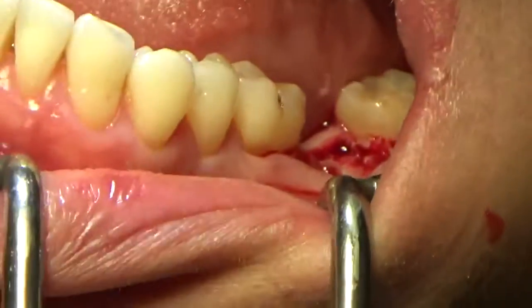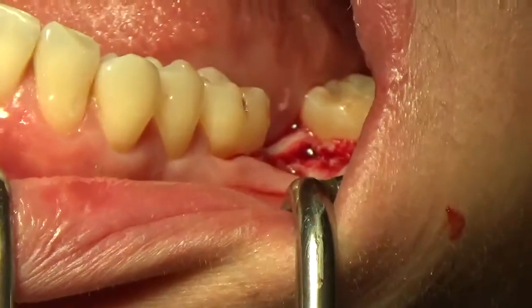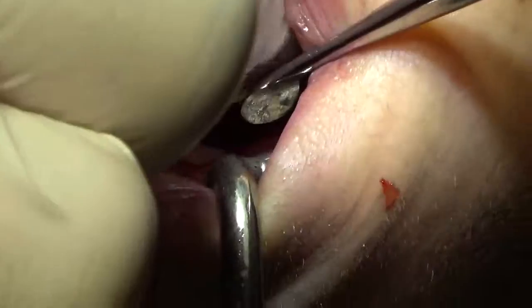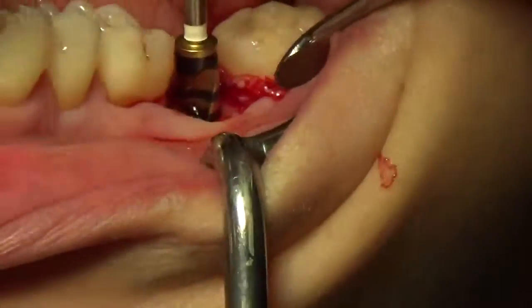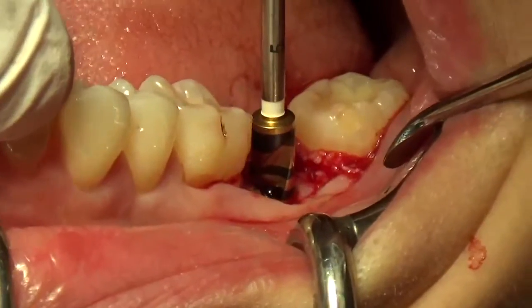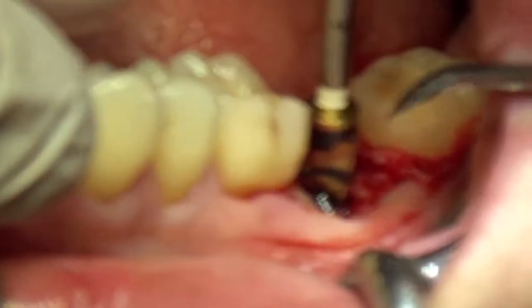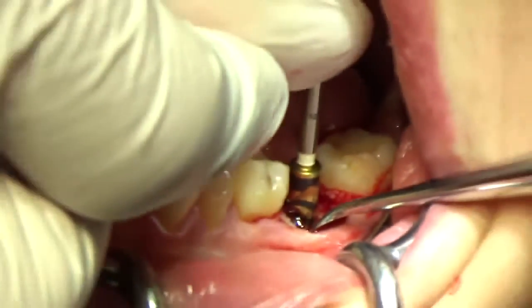I'm going to take the shorter drill and we're just going to look. I'm going to put it straight into the osteotomy and we're going to look. So if I put that drill straight into the osteotomy, what can we see? What can we tell? Well, we can tell that I like the buccolingual angulation. The mesiodistal angulation is nice as well.